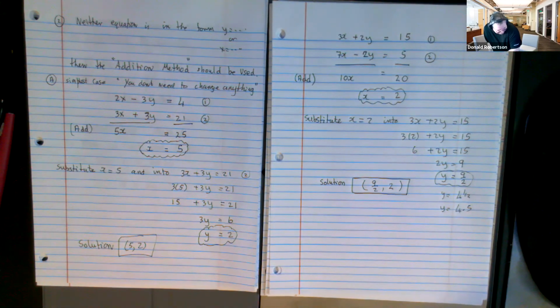So I like the name the addition method. And I like the name addition method because doesn't that give you a clue that you're adding things? Right? The name gives you an idea of what you're doing. The other name for this is the elimination method. I don't like the name elimination method because it's not so obvious what you do. You see addition method, it's kind of obvious what you're doing. Elimination method's the name, but do you know what you're doing?